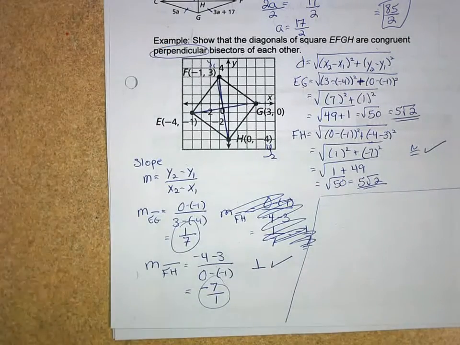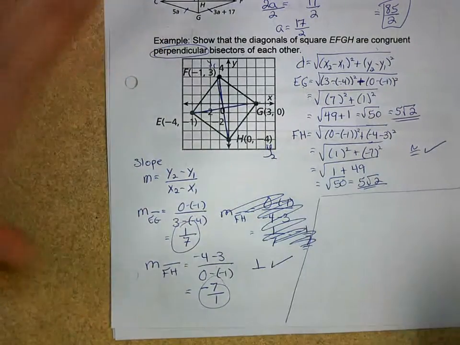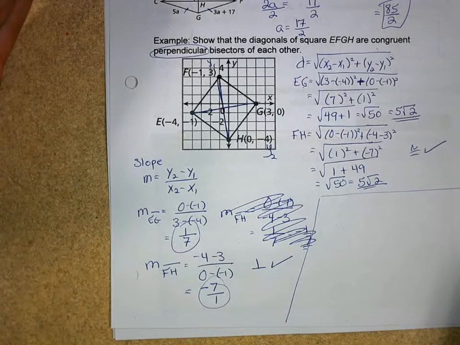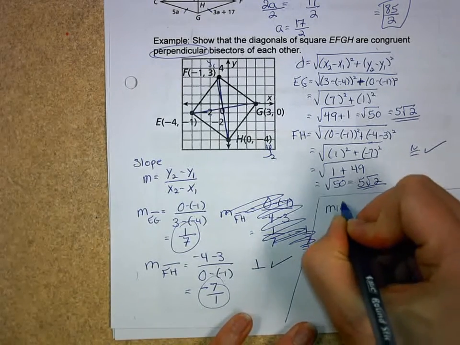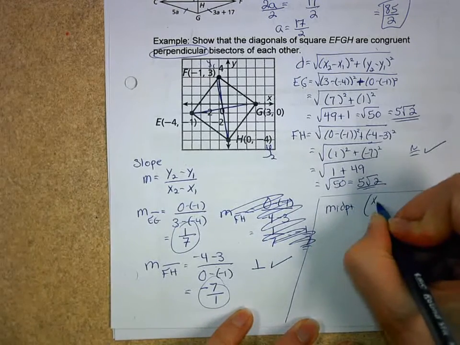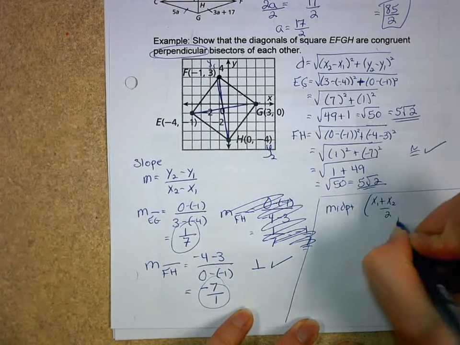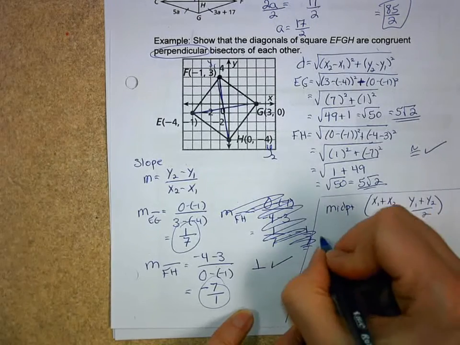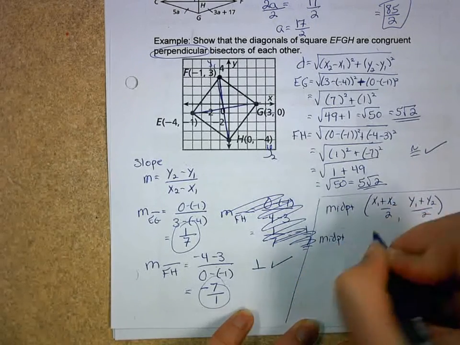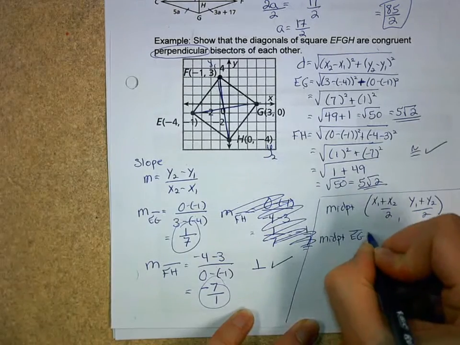Now the last part is we have to find that they're bisectors. Well, let me tell you the easiest way of doing a bisector. Bisectors go through what point? The midpoint, exactly. So that works out really well. It goes through the midpoint of those. So our midpoint formula, if we remember, is going to be x1 plus x2 over 2, and we get y1 plus y2 over 2. So let's do the midpoint of EG first, okay?